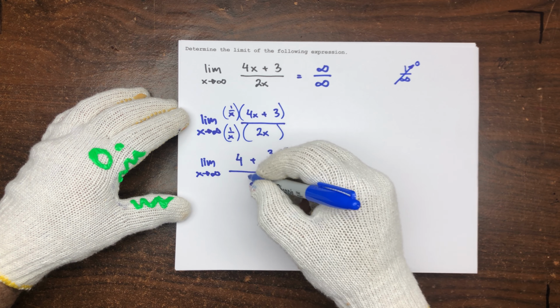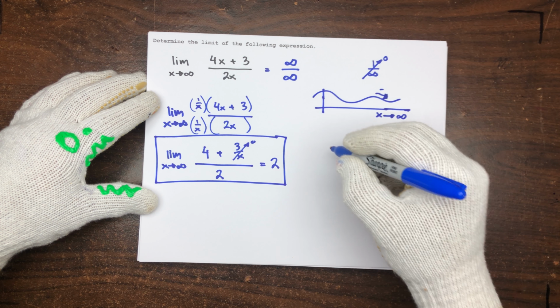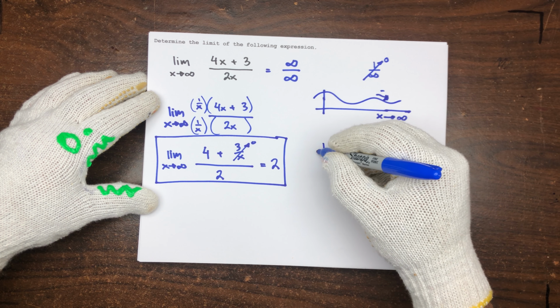Okay, let's try with the table of values. So we can only really go from the negative side for infinity because it's just a graph that looks like this. And we were asking what happens when x goes to infinity. So we can't really come from this side. We can only really come from the negative side. So let's try a table of values here.